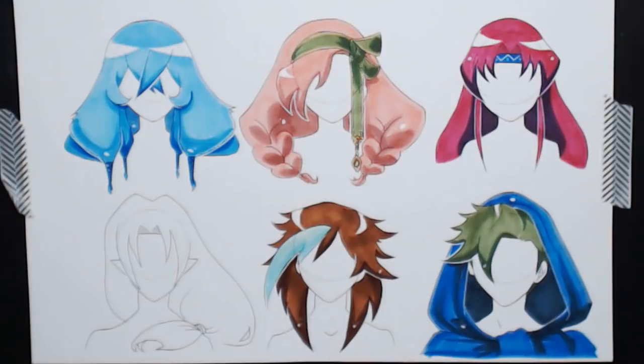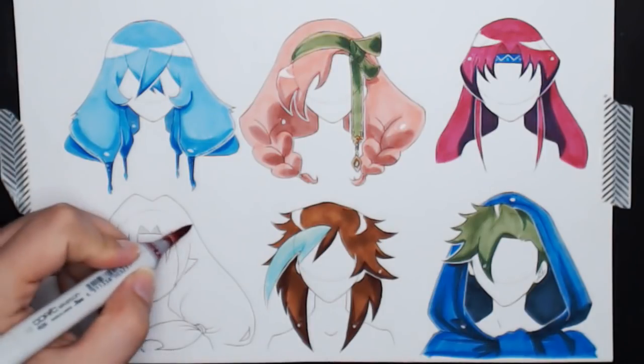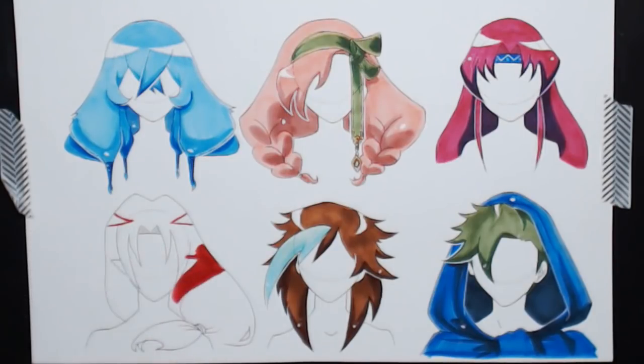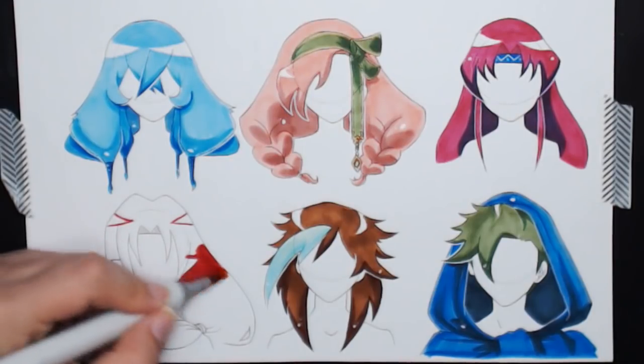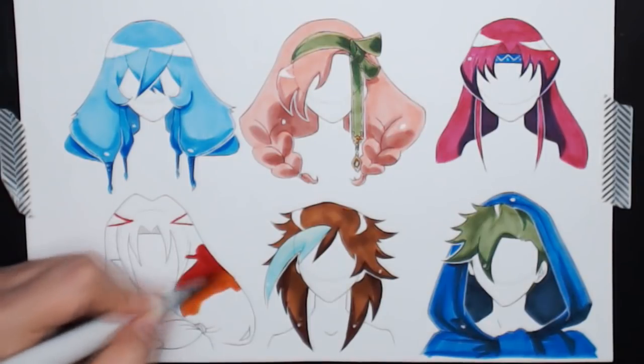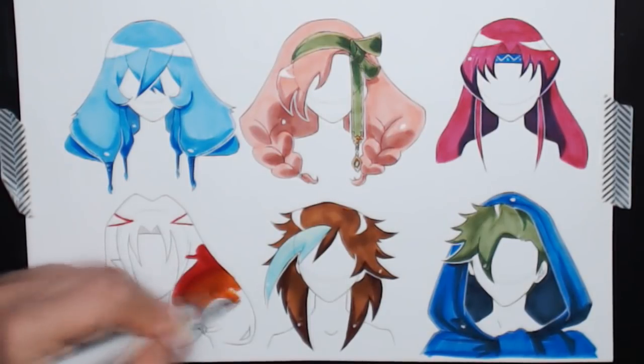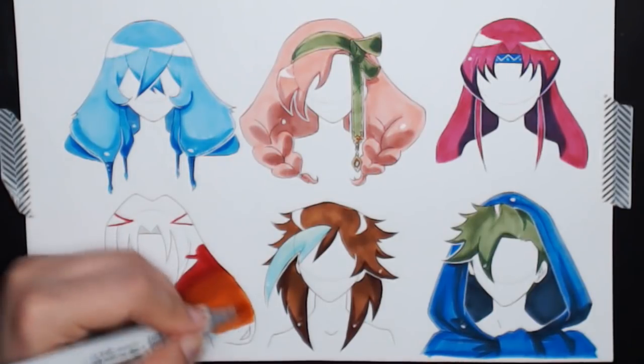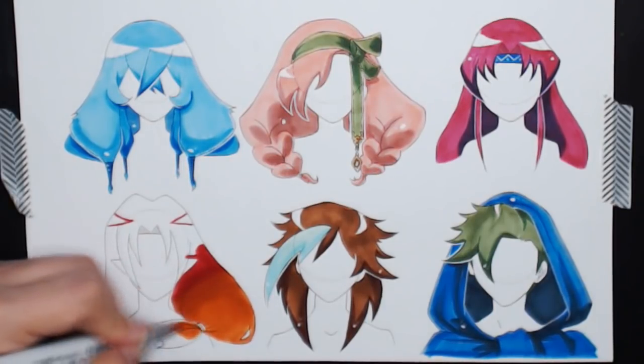And the last but definitely not the least is the fire hair, which I was really trying to blend as much as I could. So the base of this hair is of course the color red, then it goes through 2 shades of orange and ending up in a yellow shade.